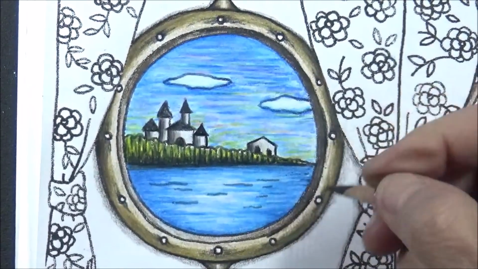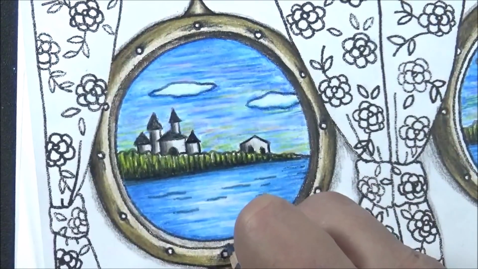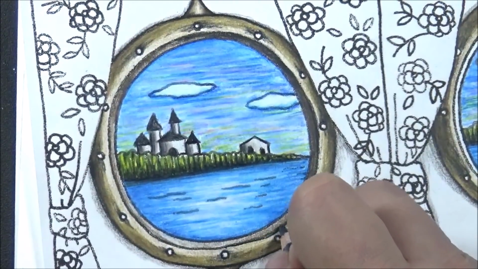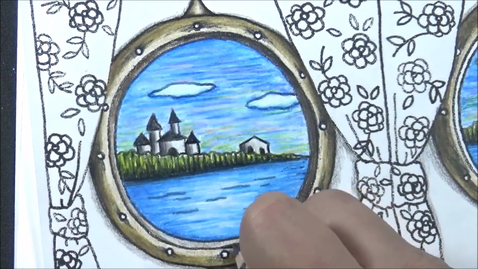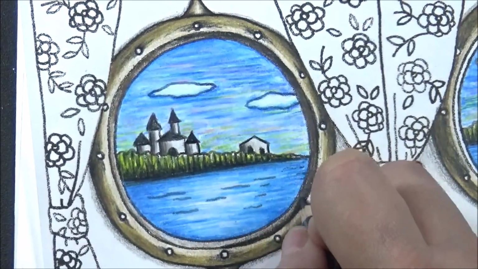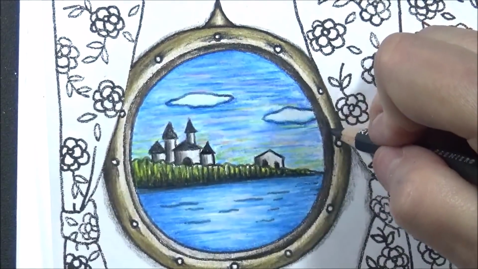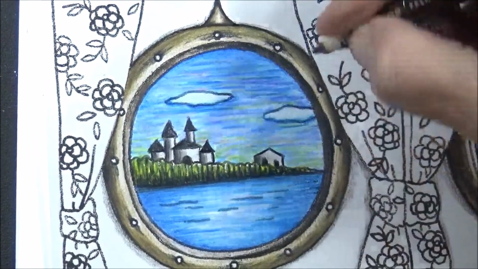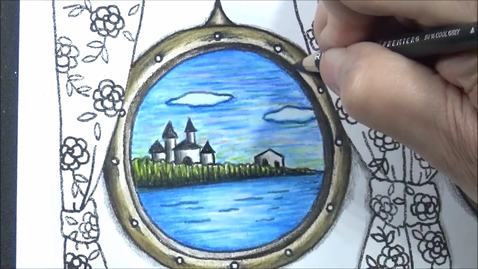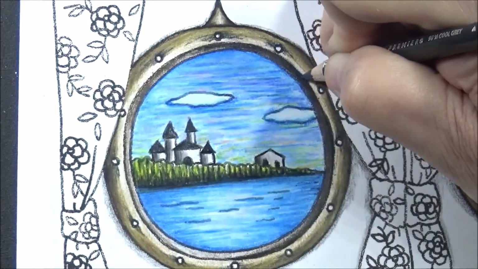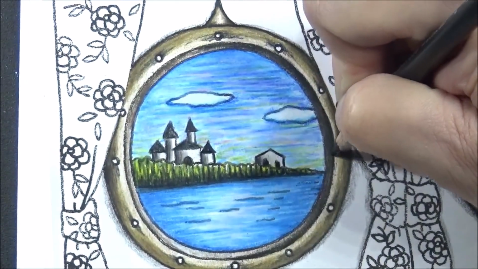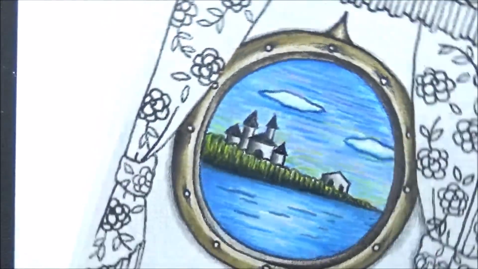Oh, whoops. Going a little bit too fast here. Sorry about that window. Went on the edge a little bit. Okay, because I want it to look like it's inset.